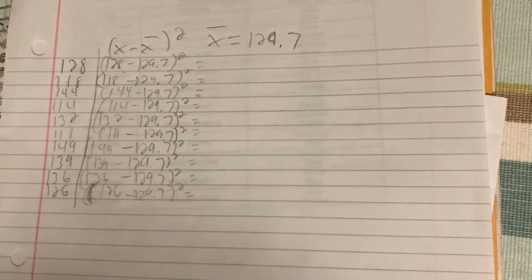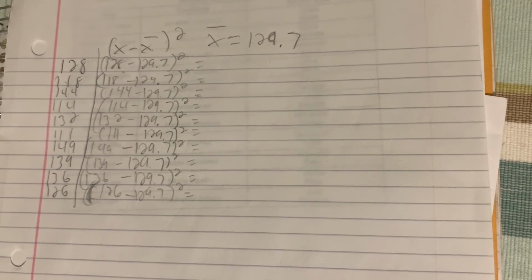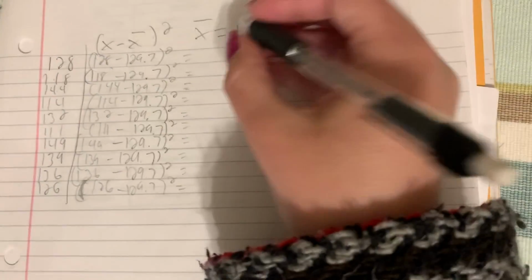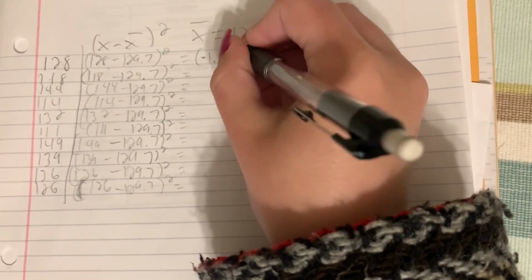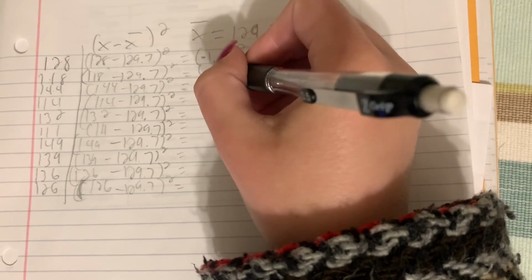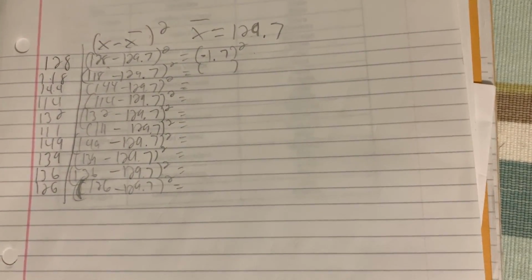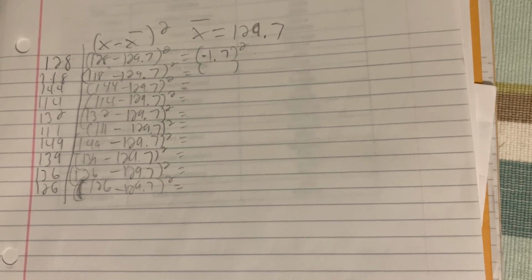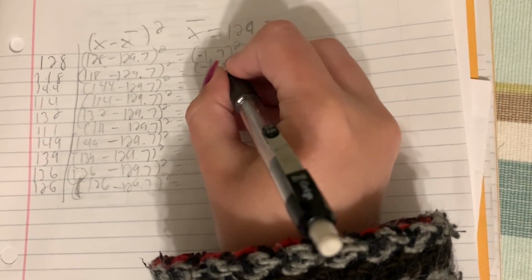All right, and now we're gonna put that into a calculator. So 128 minus 129.7 equals negative 1.7, or a negative 1.7 squared. And then we're gonna go through it and do all of the others. 118 minus 129.7 equals negative 11.7.